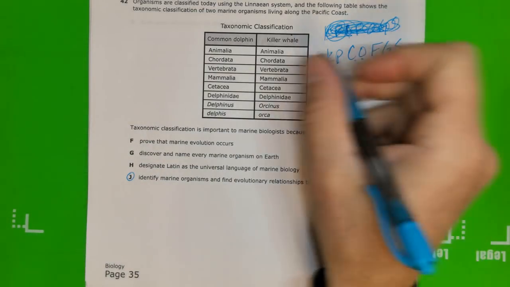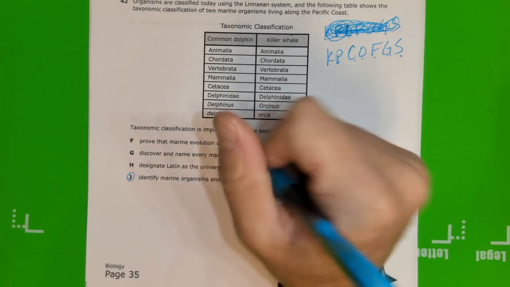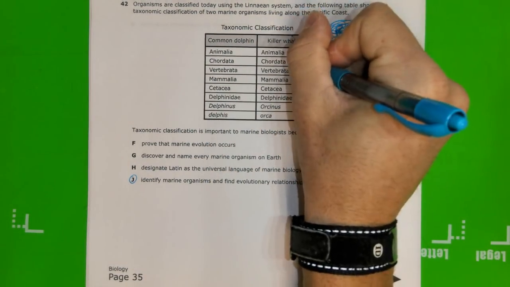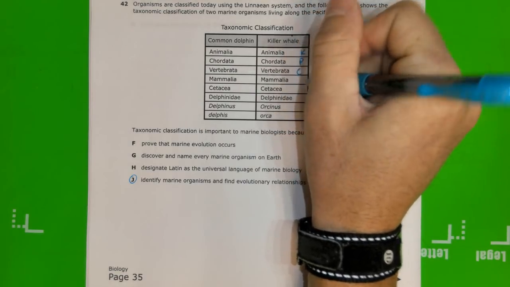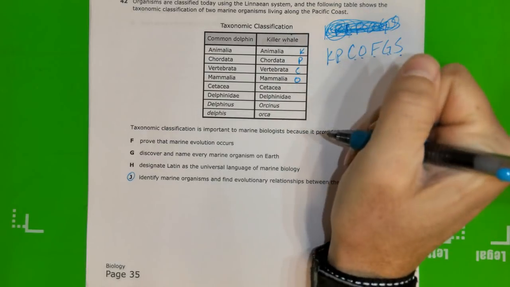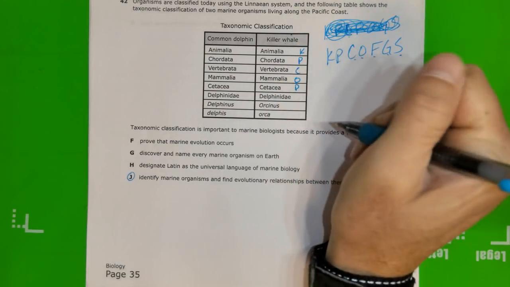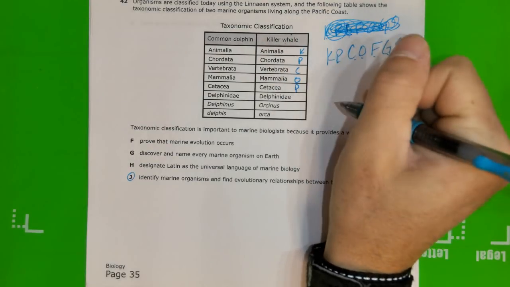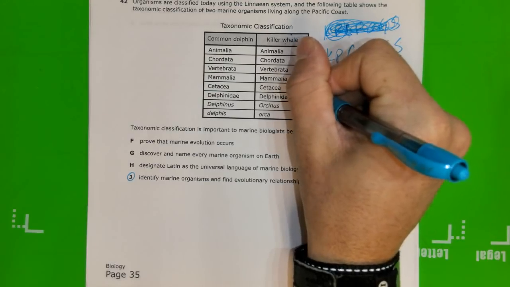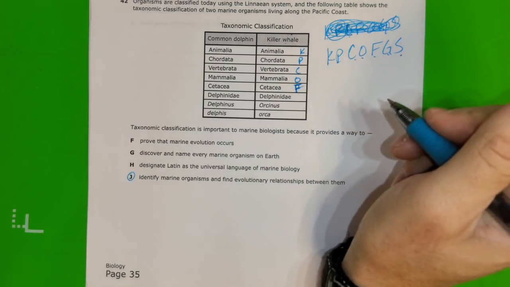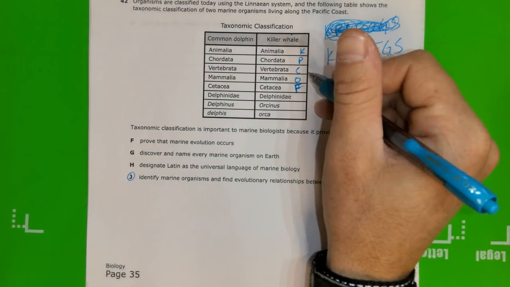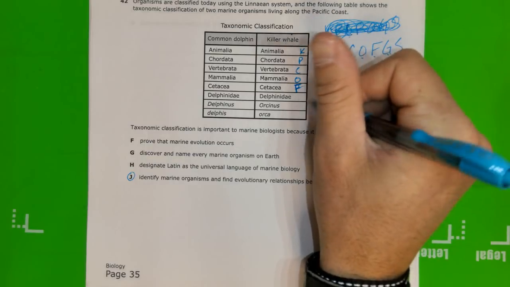So let's say, okay, well, whale to dolphin. Here we go. They both have the same kingdom. They are both part of the same phylum. They are both part of the same class, which is vertebrata. They're both same order. Same family, not phylum. Okay, so we're going to keep going down.